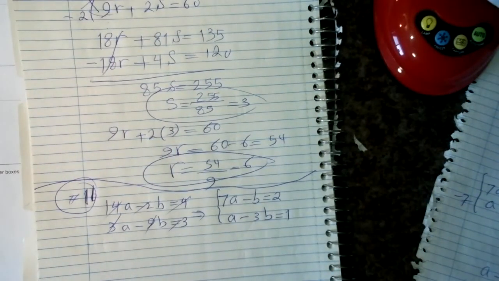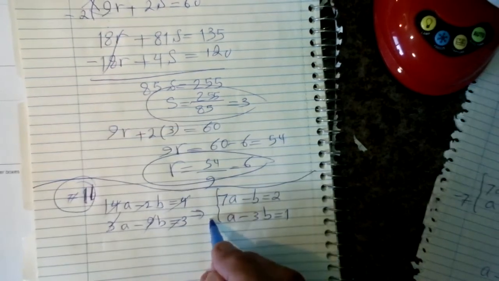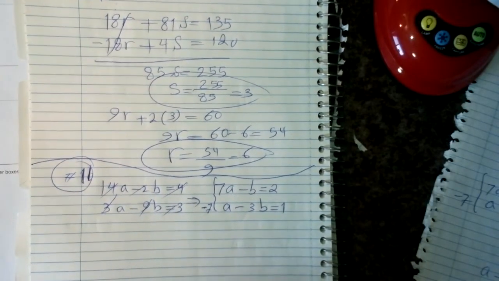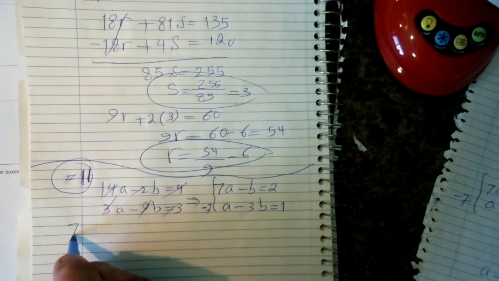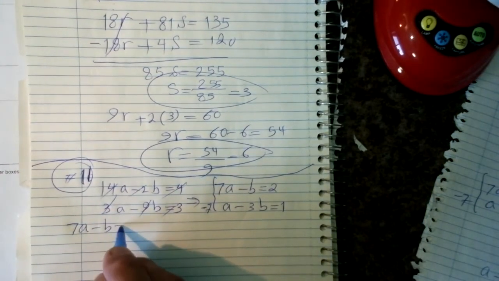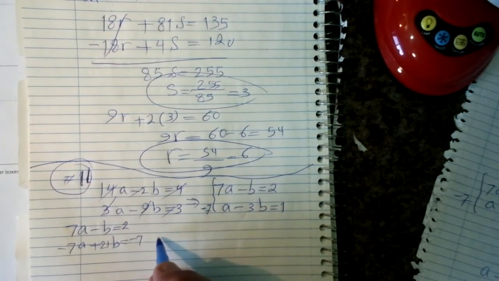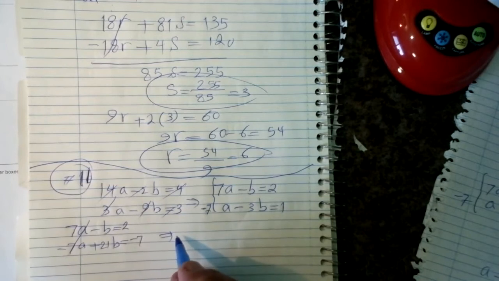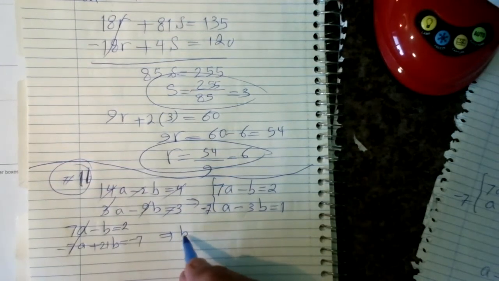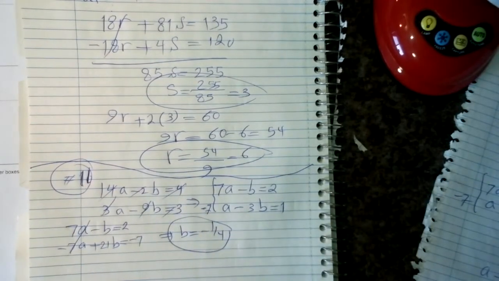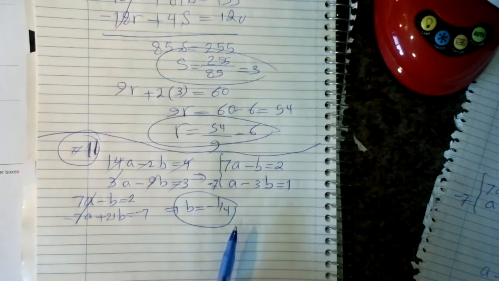All right, so now, what if I multiply this one by -7? So then I have 7a minus b is 2, minus 7a plus 21b is equal to -7. Then b is minus 1/4. 1/4 is not that hard to do the substitutions.